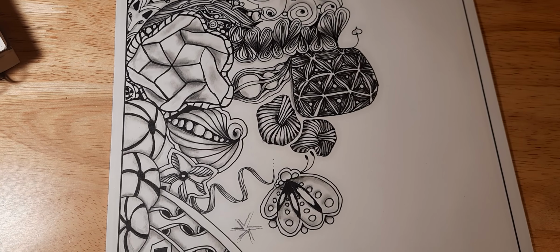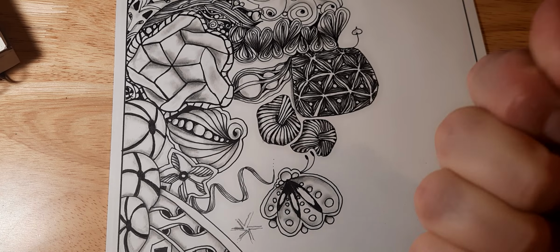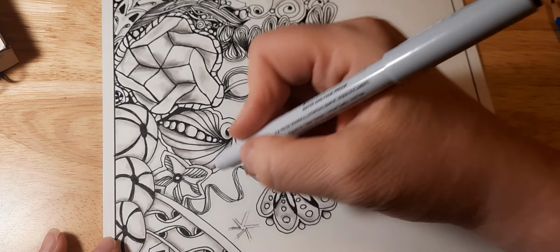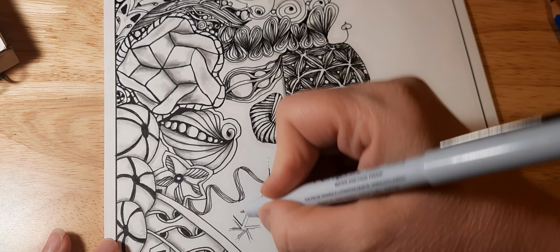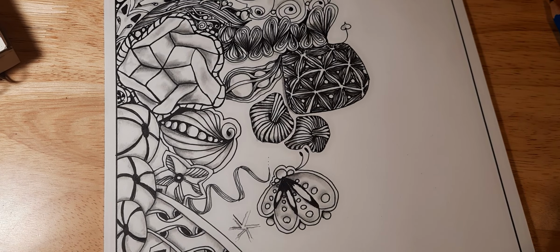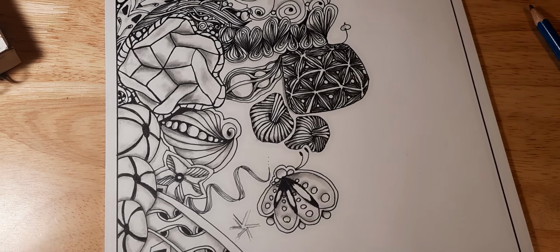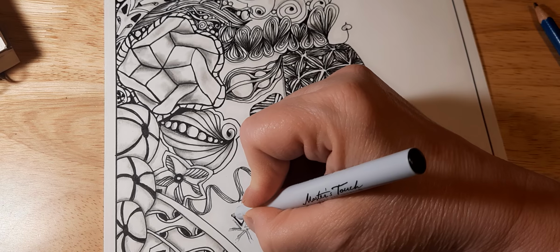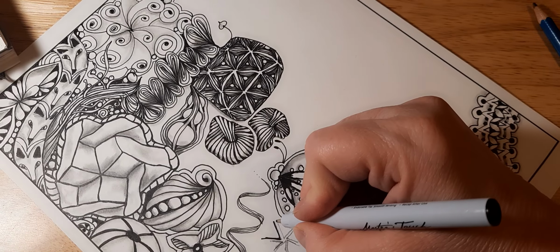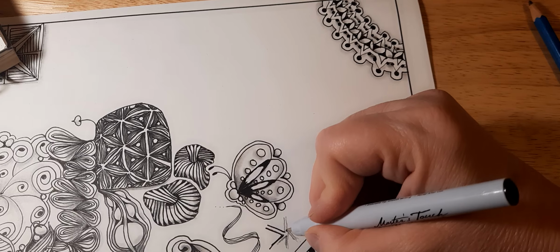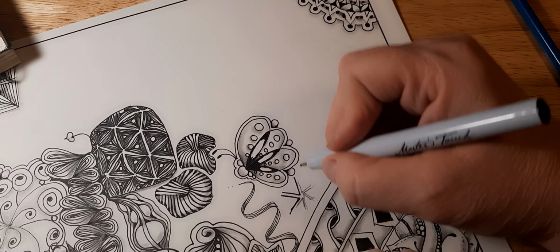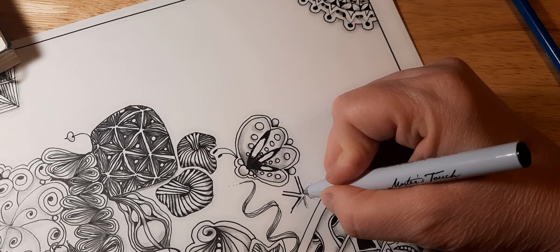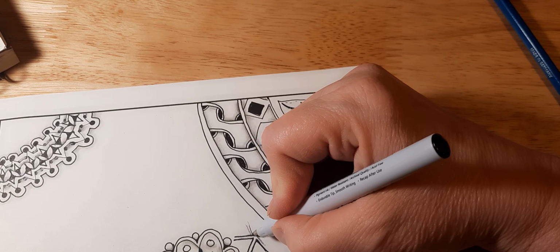Okay. So just going to go ahead and grab my ink pen. This is the 0.3, though that might be too thin. So I'm going to go back to the 1.0. I can make it just a tad bit bigger. And if I need to fix it, this is the time to do it.